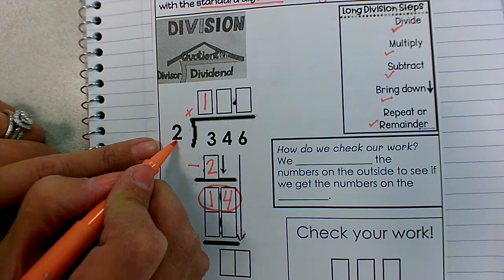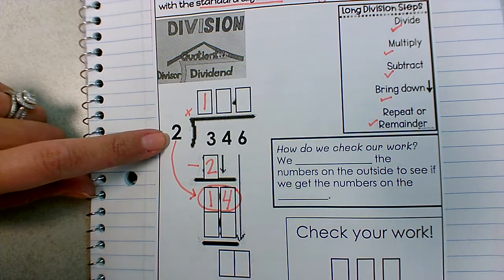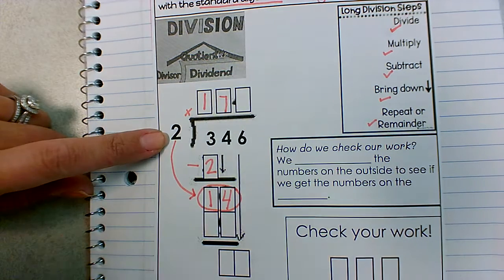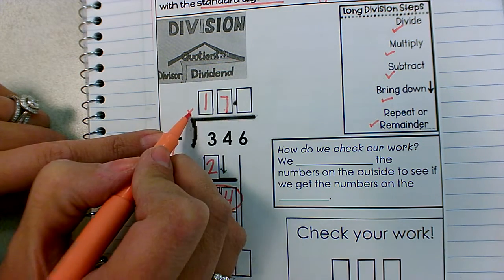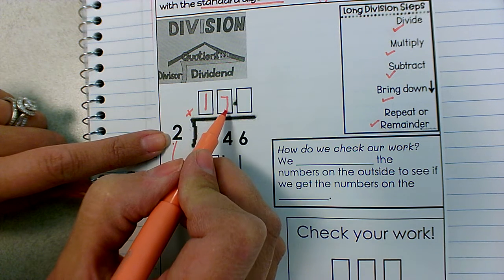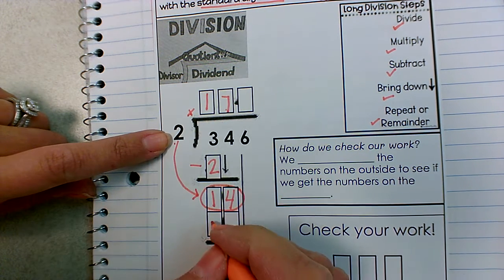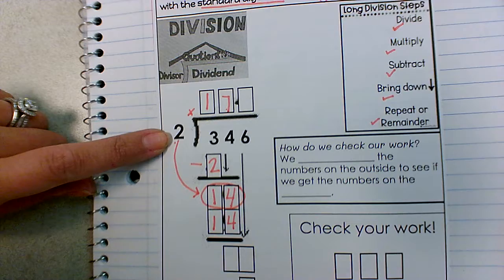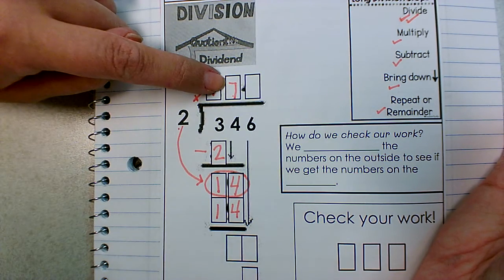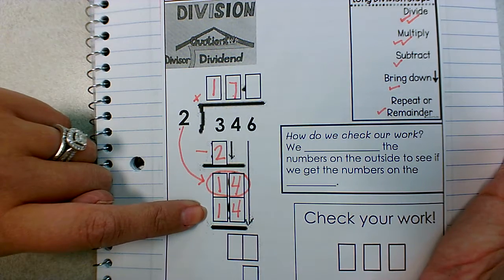But I'm going to ask myself now, how many groups can I make with 2 in a group? And that would be 7. 7 times 2. Now notice, I did not take 17. I just take the number I just wrote, because I'm only doing 7 times 2 equals 14. And I write that down below. So I did my divide step when I wrote 7 on top. I multiplied 7 times 2. I multiplied, and I write down below 14.